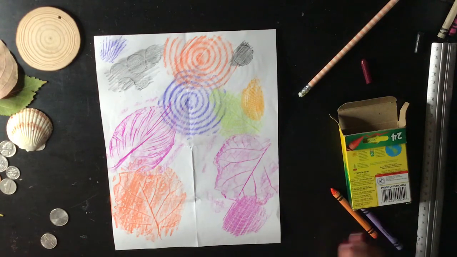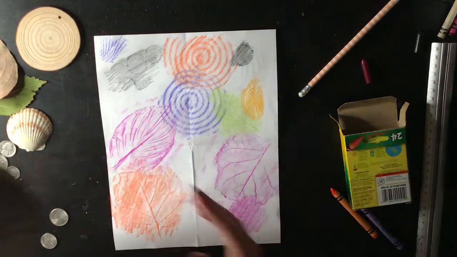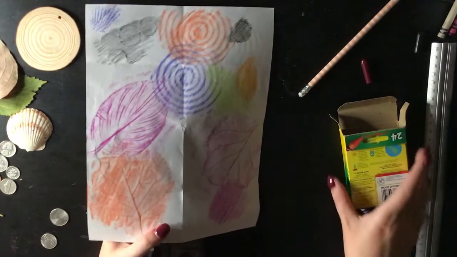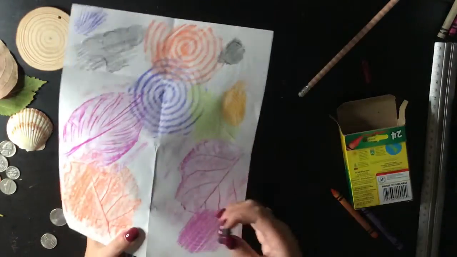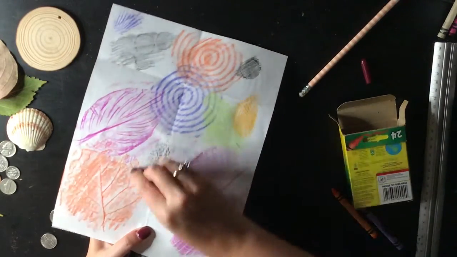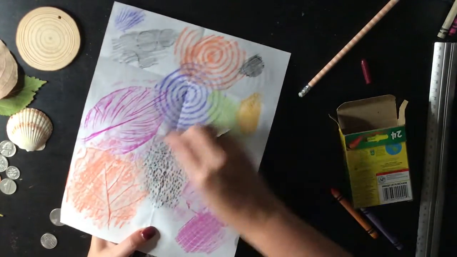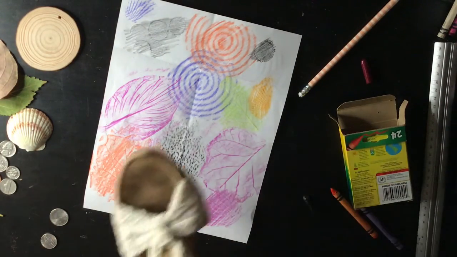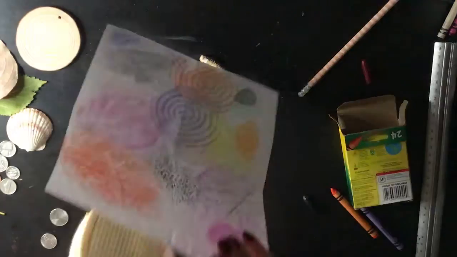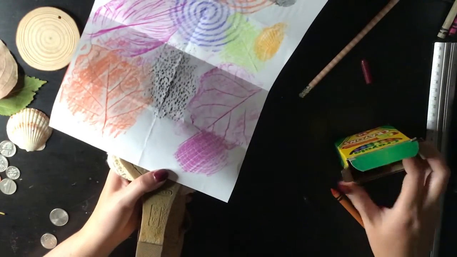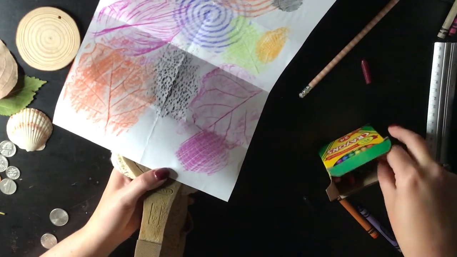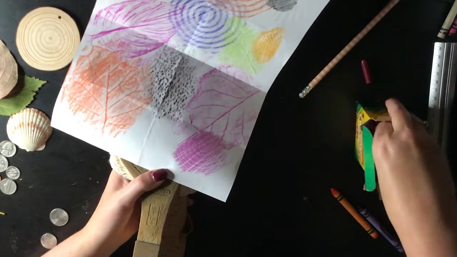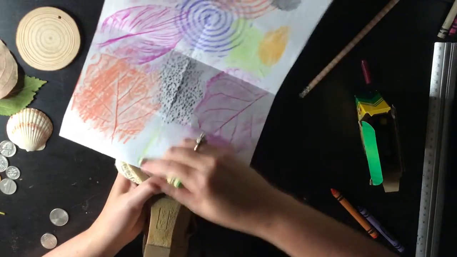You can also use the bottom of shoes. These make really great textures because if you look at the bottom of your shoe, if you look at a different pair of shoes, it most likely has a different texture. So that's one. And I'm going to take this one and use the bottom of it. Maybe a different color. And rub that as well.